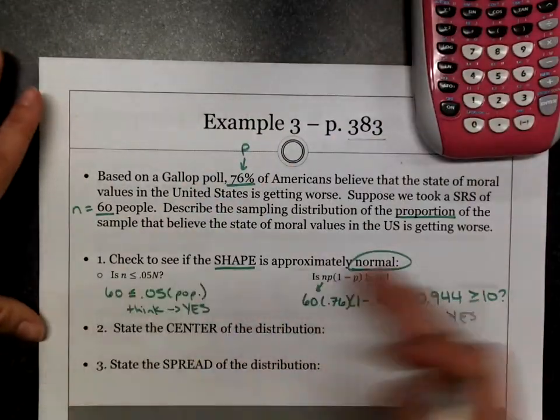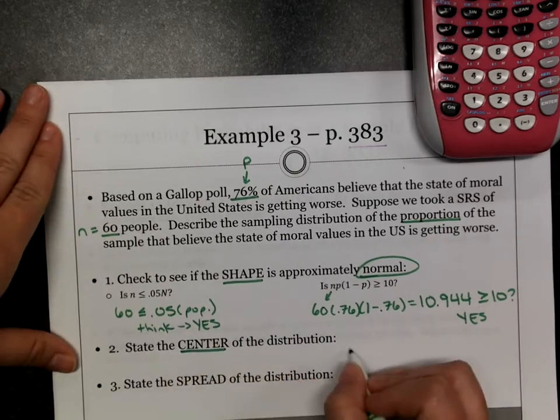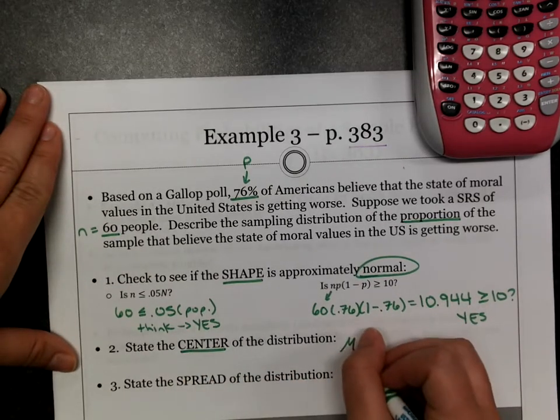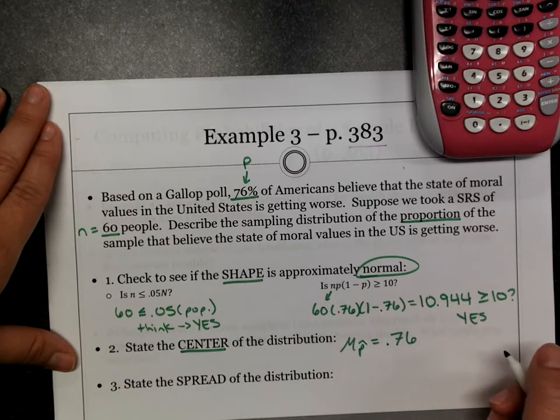So again, the checks are different, but the idea is the same. The center of the distribution, which would be the mean of all the sample proportions, would work out to 0.76.